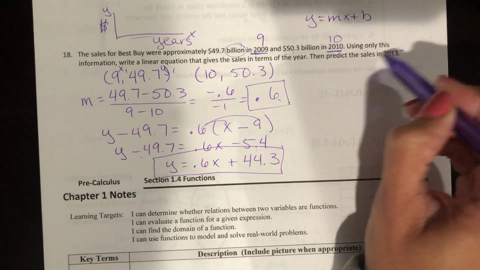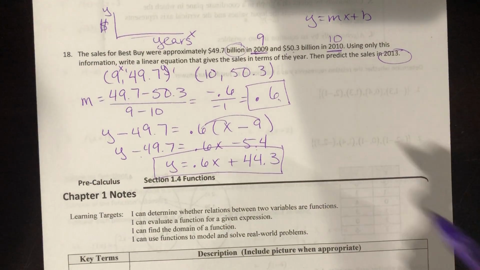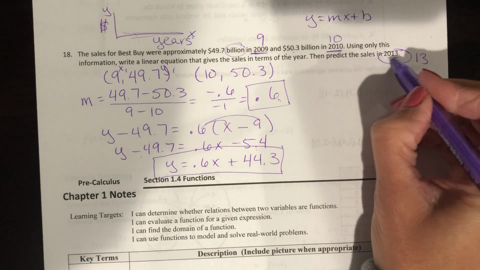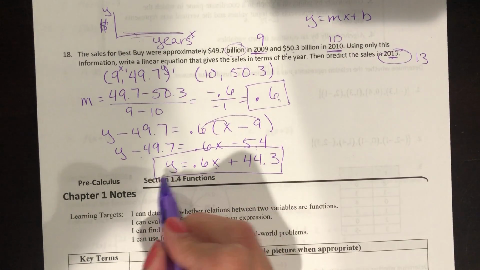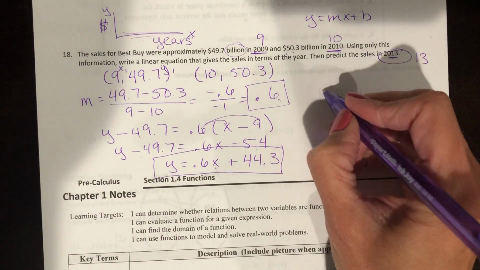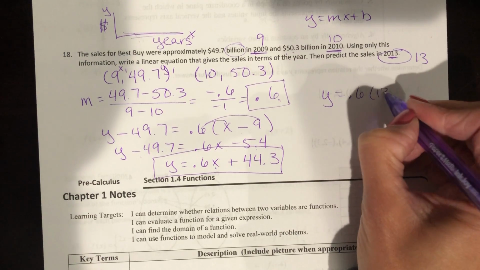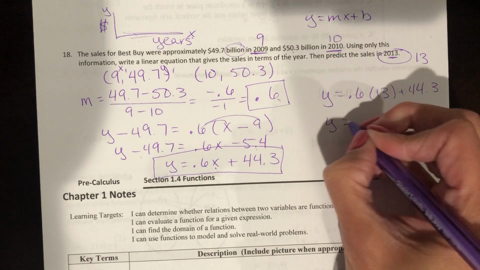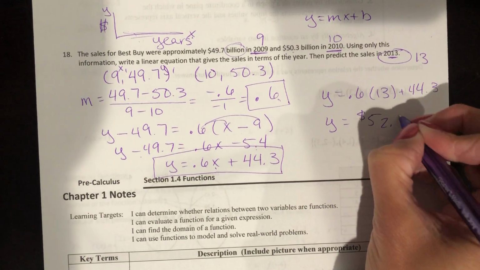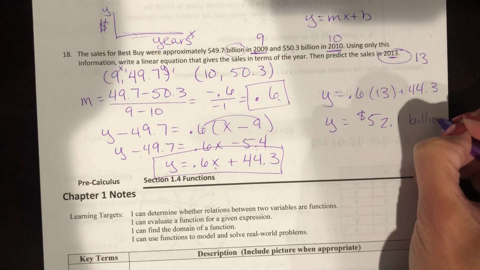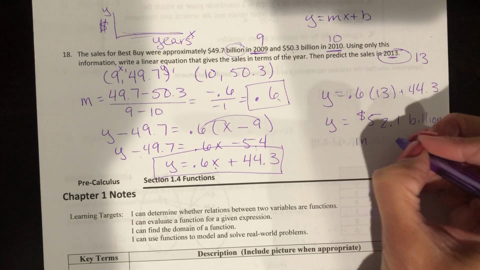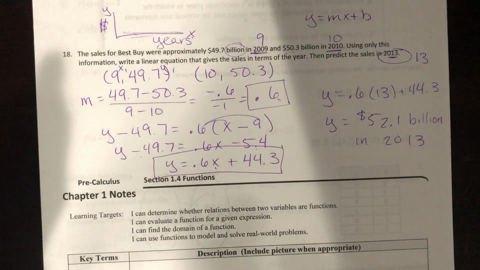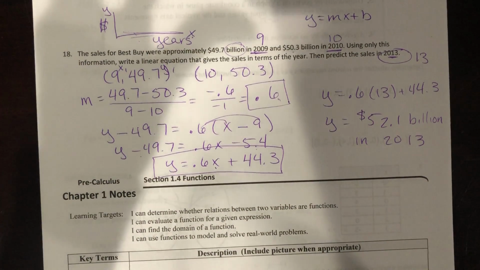Now let's predict the sales in 2013. So remember, time is x, so I'm going to plug in 13 for x here, and that will give me my y, my sales. And put that in the calculator, and you get 52.1, and remember that is billion. So that's their sales in 2013. All right, that's the end of 1.3.